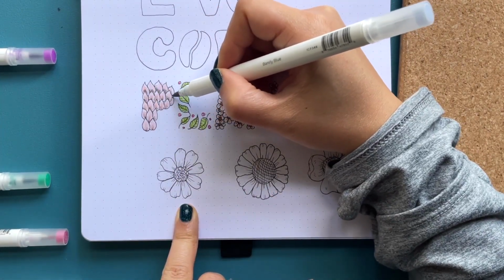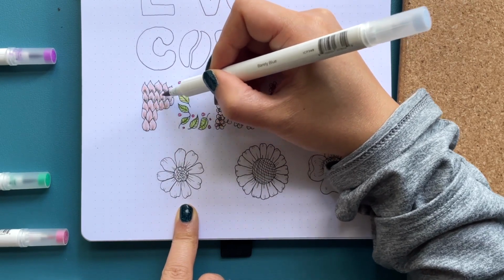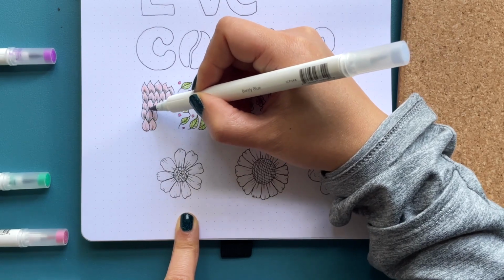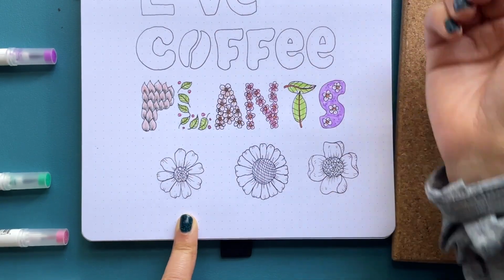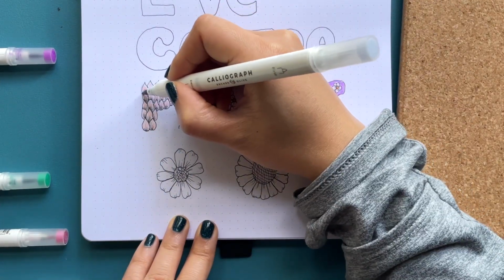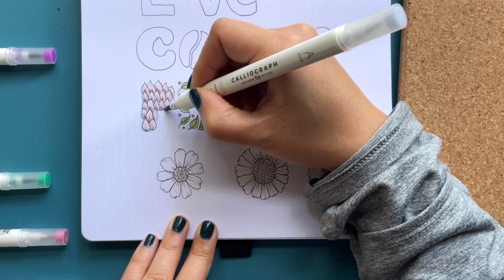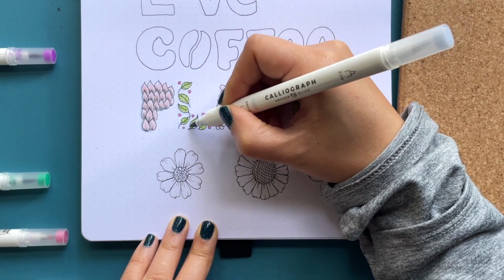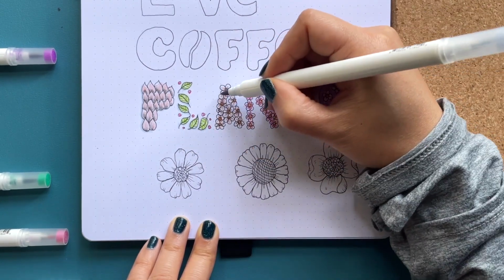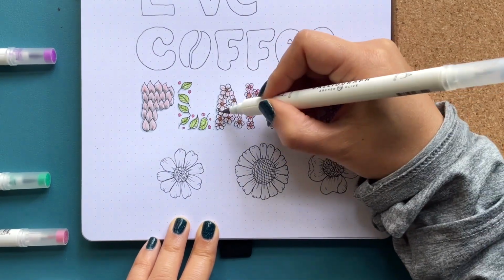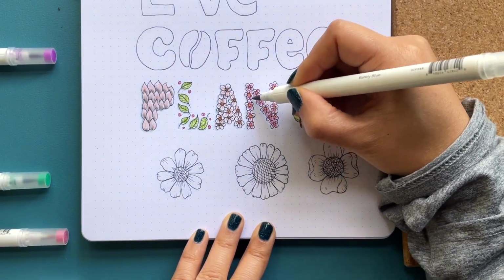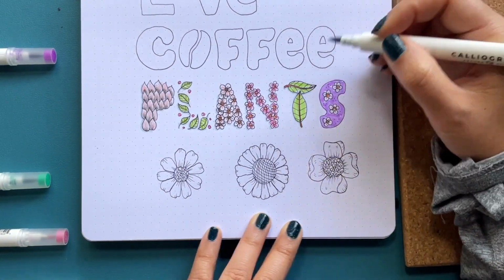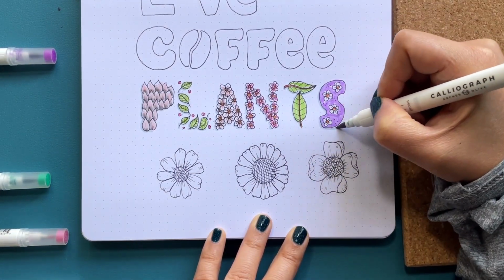This is just to give it more dimension, especially for these petal-focused ones, like in this letter P. You want it to feel like the petals are overlapping each other, and the best way to demonstrate that is with shadows. So where the petals are overlapping, that's where your shadows are going to be. But also, depending on where your light source is, it might be on the bottom left-hand corner, upper right-hand corner, whichever is easiest for you. But for me, my light source is generally on the upper right-hand corner, so there's going to be a shadow falling to the bottom left of each letter or each doodle.